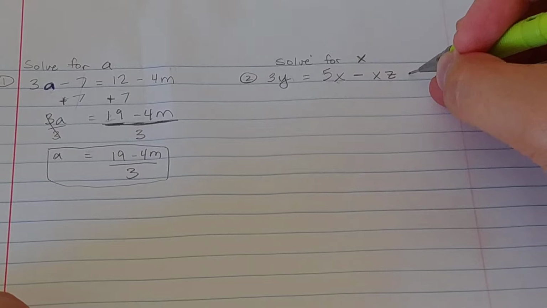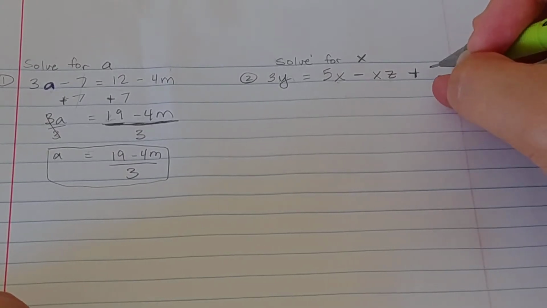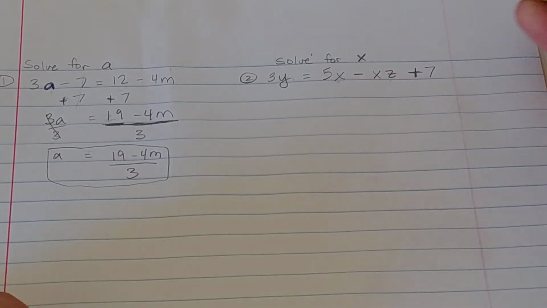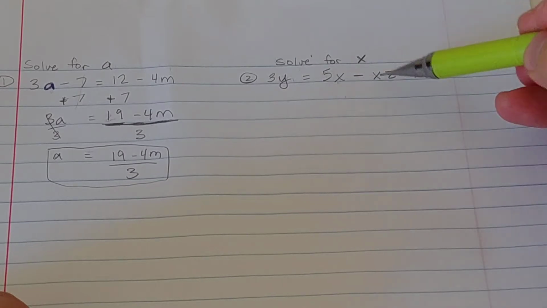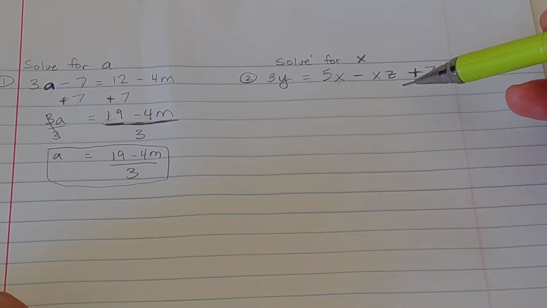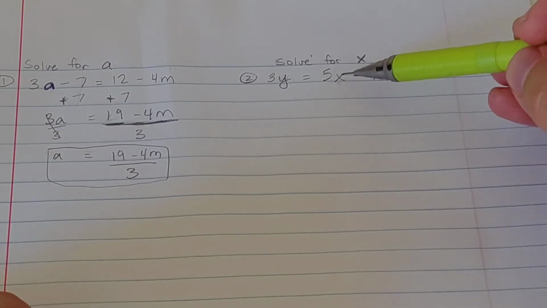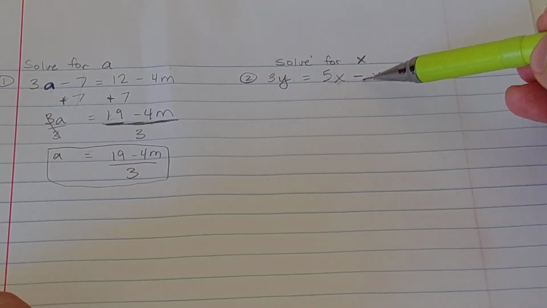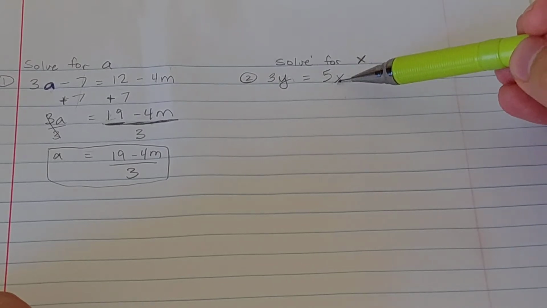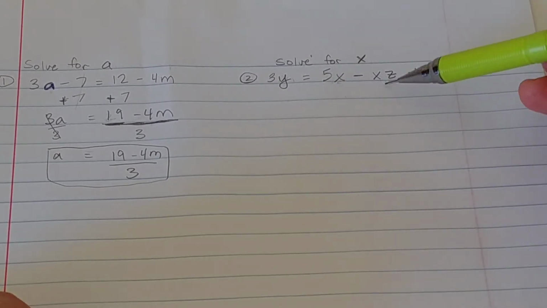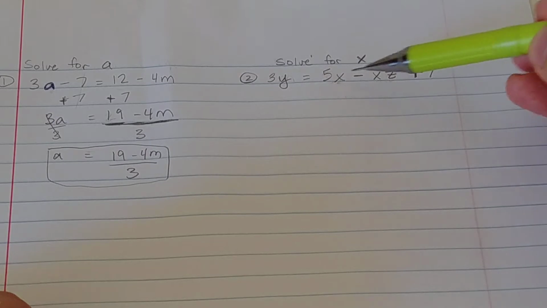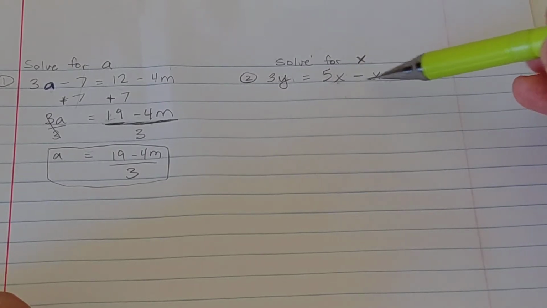I'll put, I don't know, 7. There you go. Okay, so we have 2 x's here. We want to factor out. So remember, if we factor out, each term has to have that thing, that number or that variable. But here only 2 of them have that x.